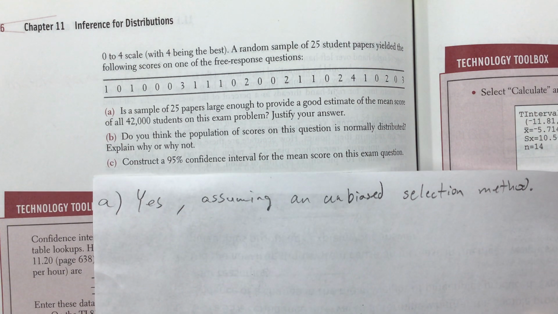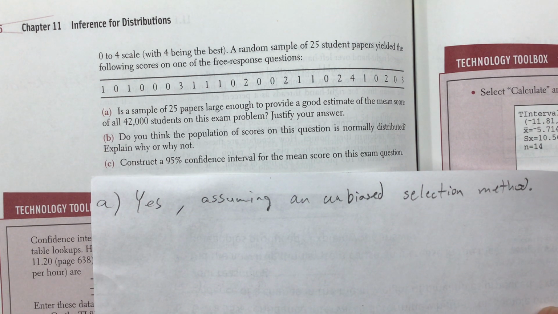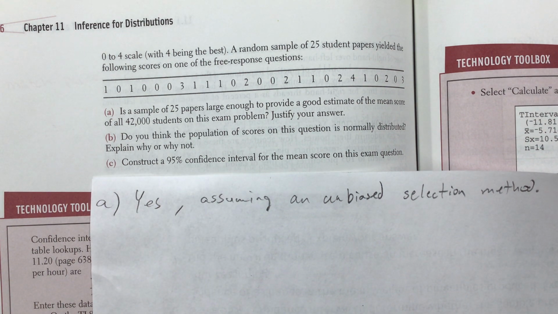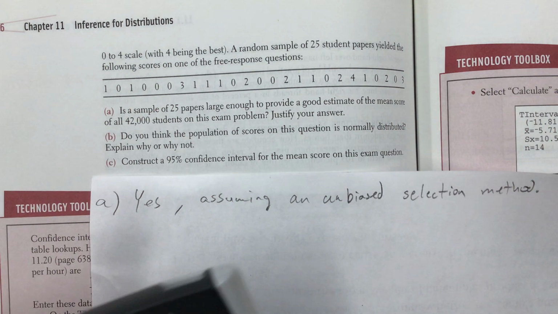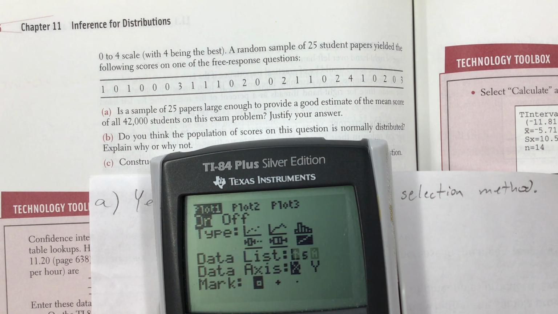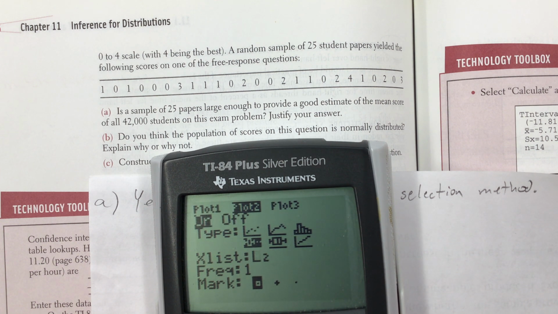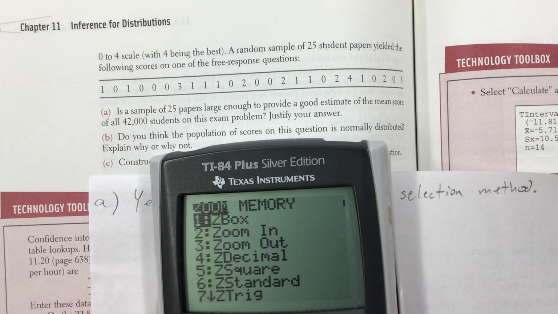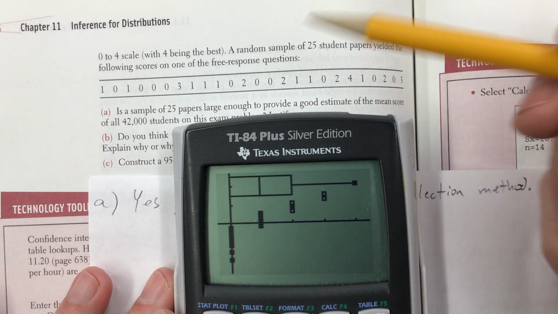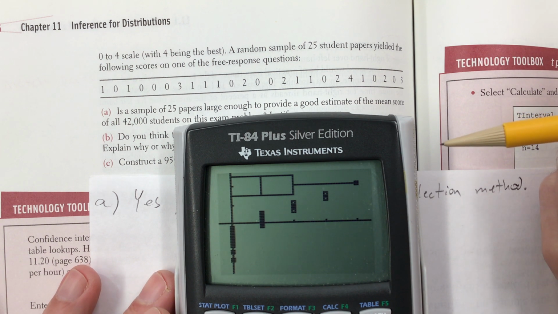All right, letter B. Do you think the population of scores on this question is normally distributed? Why or why not? Okay, so here's where we get to graph, yay. So I have this data in list 6, and that means I'm going to do a normal probability plot of list 6, and we may as well throw in the old box and whisker as well. So there's our plot. I think I might have accidentally done this on the earlier problem. Whoops. I think I graphed the wrong list earlier.